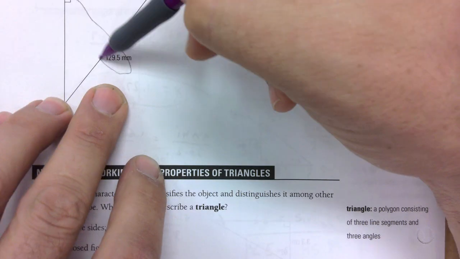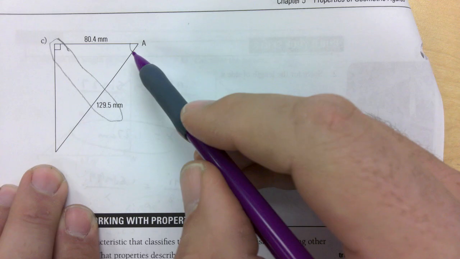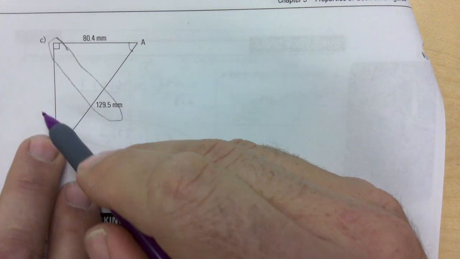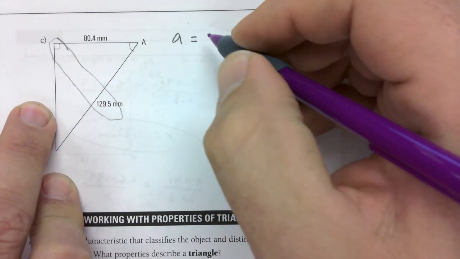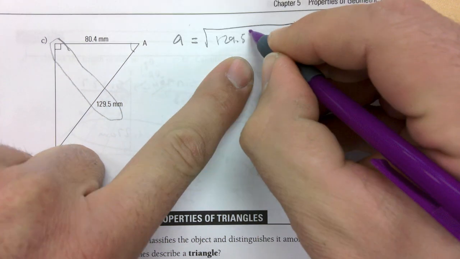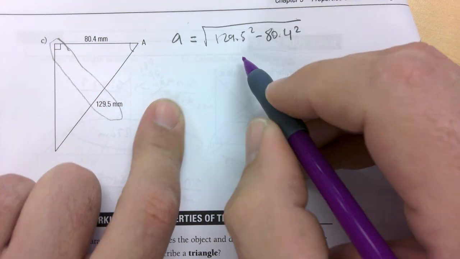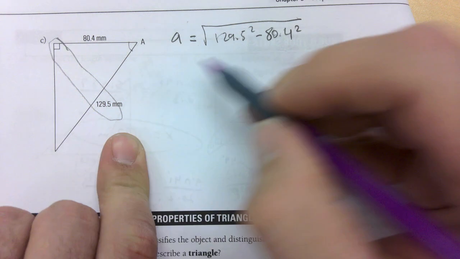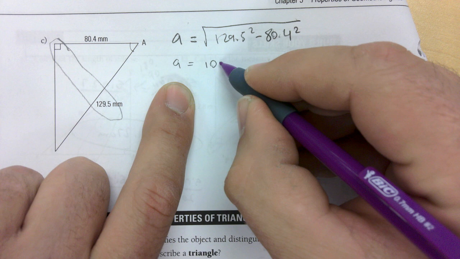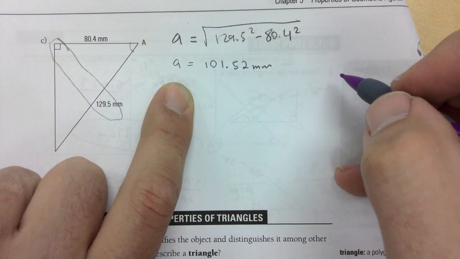But if they're asking for angle A, sorry, you can see that. If they're asking for angle A, then we need to know the side. So first of all, side A, if you do Pythagorean theorem, that's 129.5 squared minus 80.4 squared, right? Because you have to realize that it's one of the legs that you need, so you would have to subtract. A is going to be 101.52 millimeters.